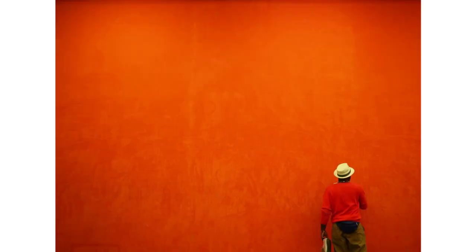The second image is similar to the first image. The subject is not in the middle. It's on the side, but we still are drawn to him and he's facing the wall. The wall color is very striking.